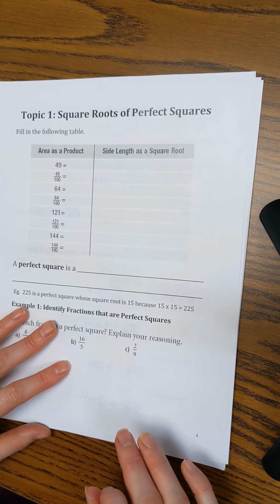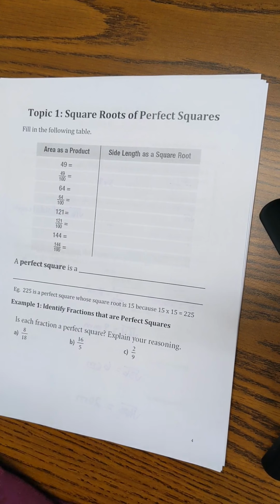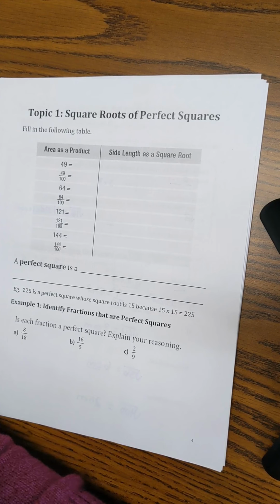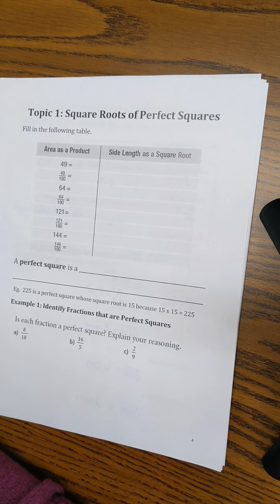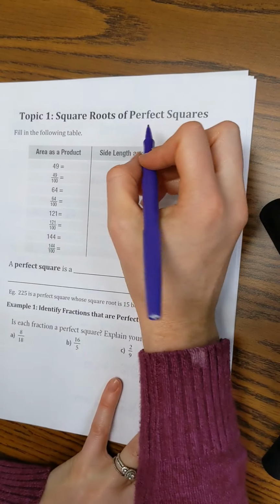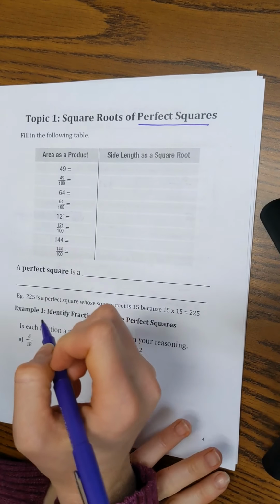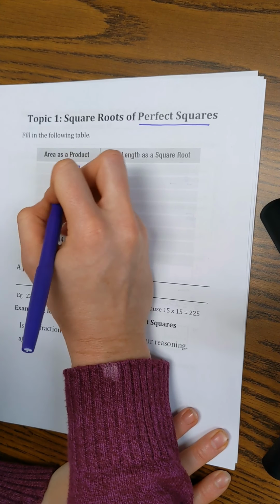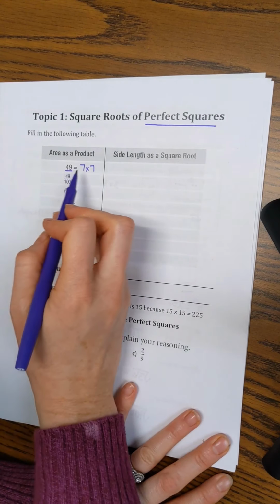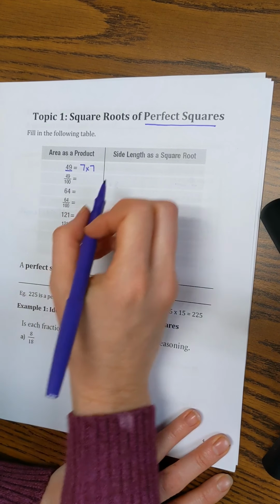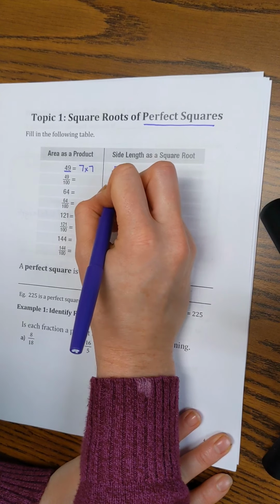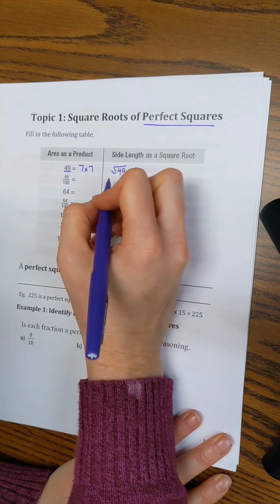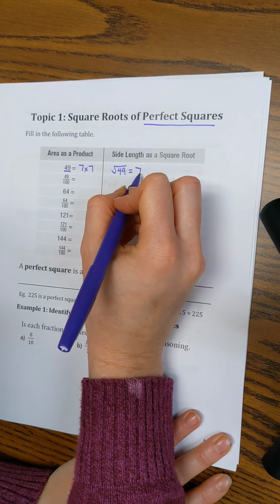So as you've seen through this year, we are applying some rules that we may have already seen in math to things like fractions and negative numbers. This time we're going to look at the square roots of fractions, and we're trying to find the square roots of perfect squares. So we can see that the area is given to us, and we want to see that as a product. So that's a multiplication question. The side length then as a square root would look like this. Okay, so we do a square root of the area, and then we get the side length.